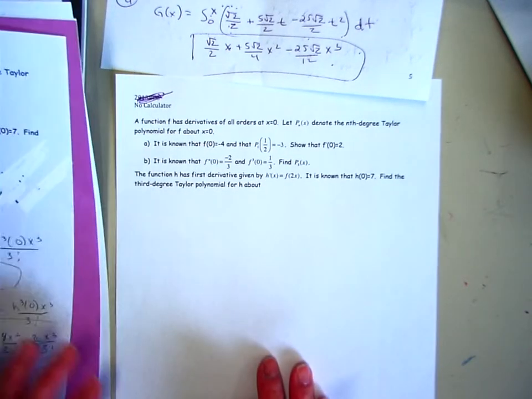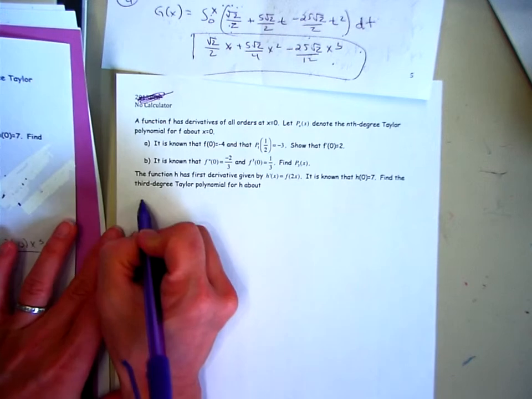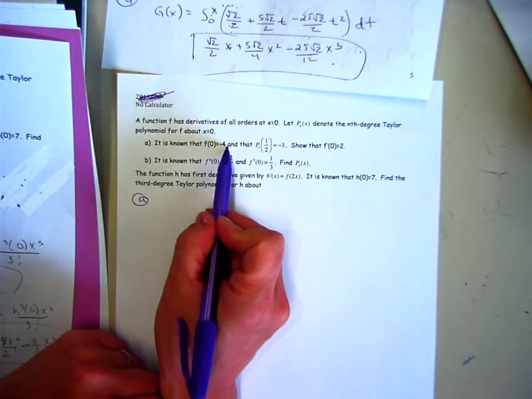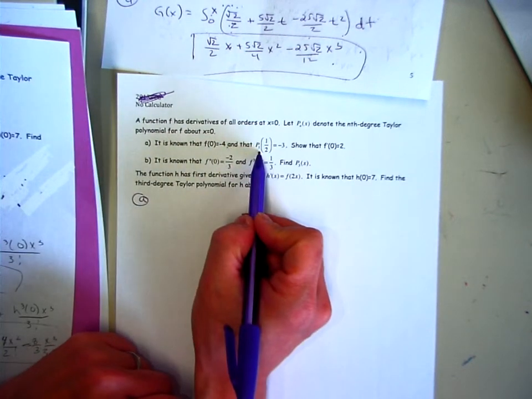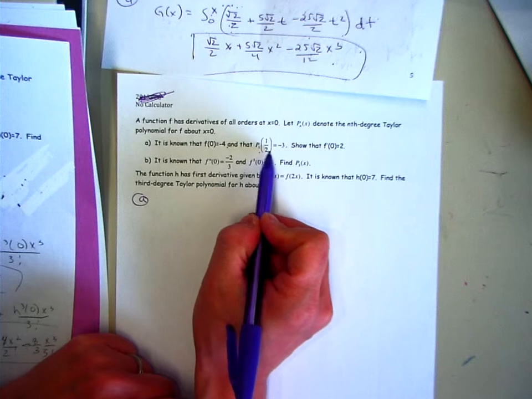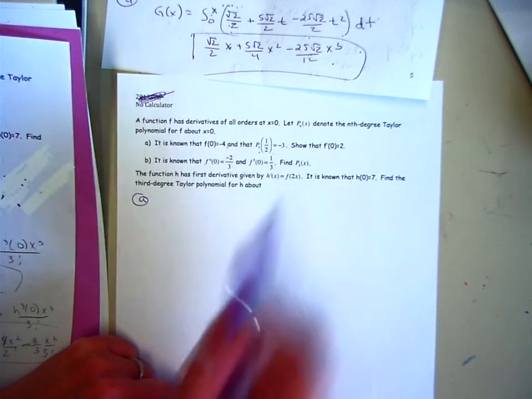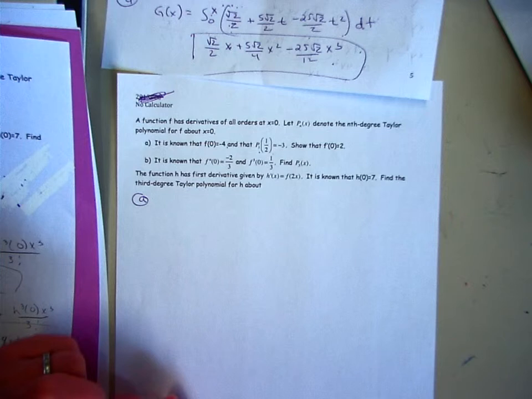Okay, part A. They tell you f of 0 is -4. They give you the first degree polynomial is -3. So really they're giving you the equation of the tangent line. They want you to show them that the first derivative of 0 is 2.